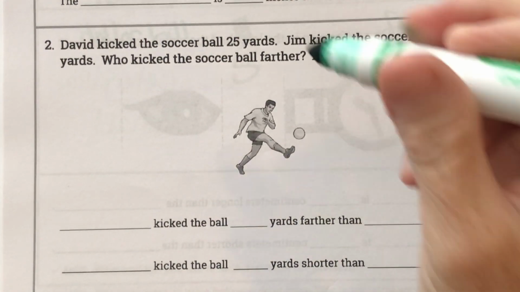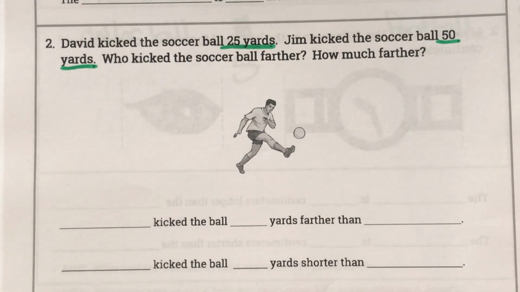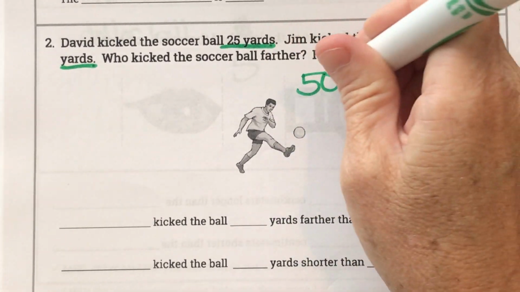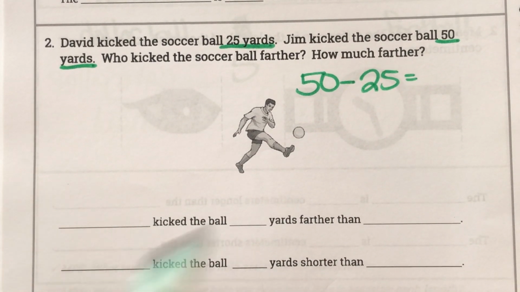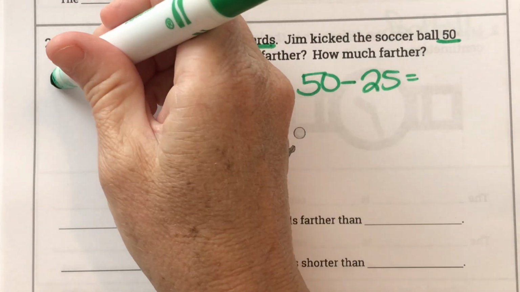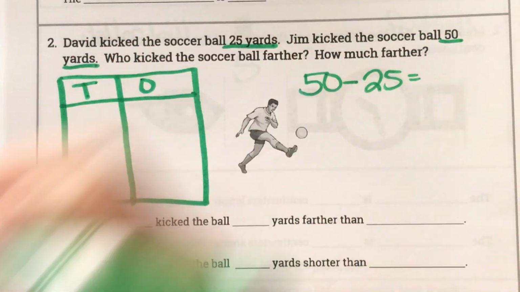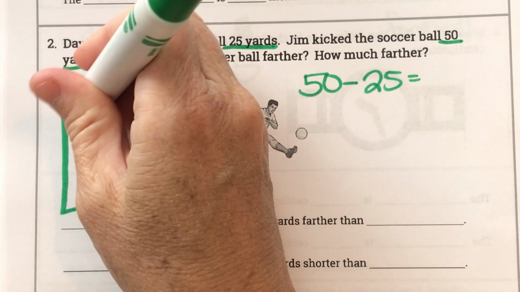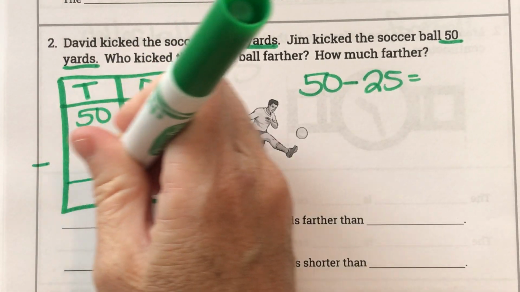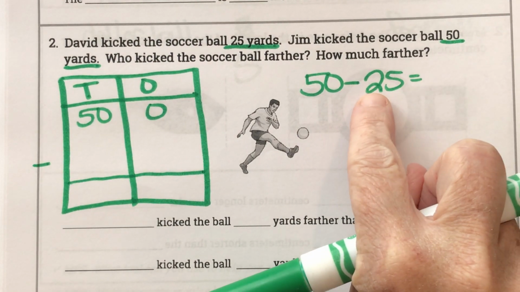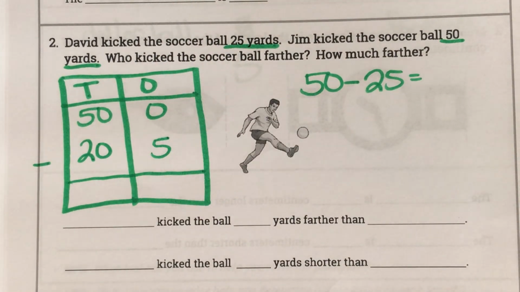How much farther? Okay, so I see 25 yards and 50 yards. So remember when I set it up, my larger number goes first and I take away the smaller number. So 50 is larger than 25. Now because this is not a basic fact, I'm going to set up my place value strategy, my 10s and 1s. So 50 is 5 10s, which is 50, and 0 1s. And then I'm going to take away 25, which is 2 10s, which is 20, and 5 1s.